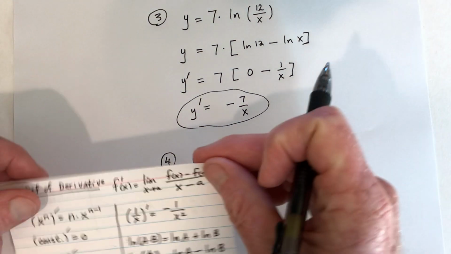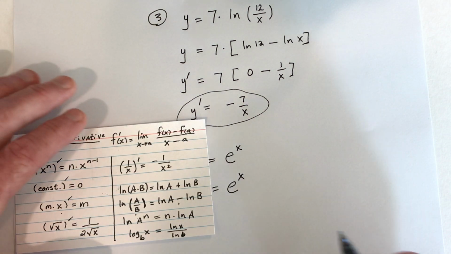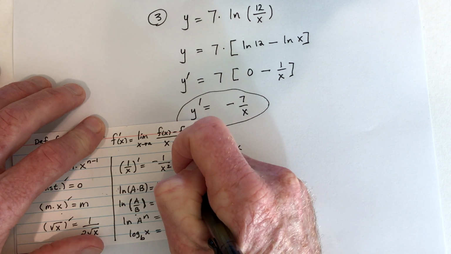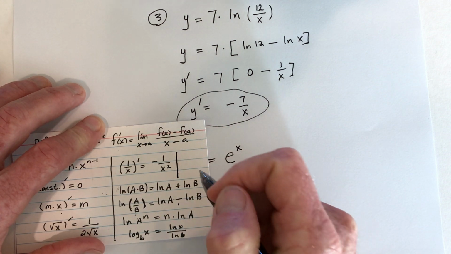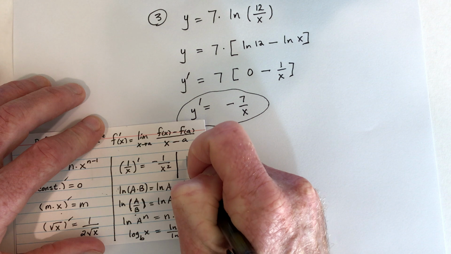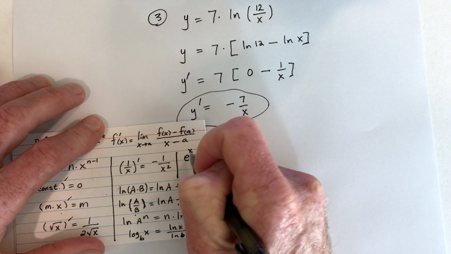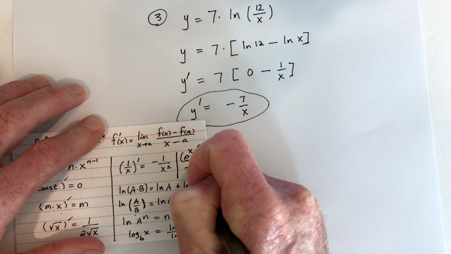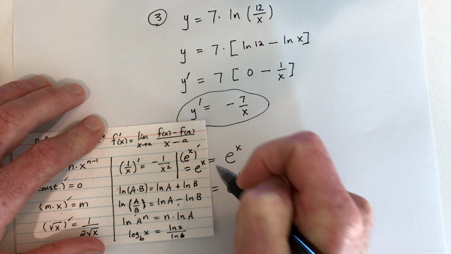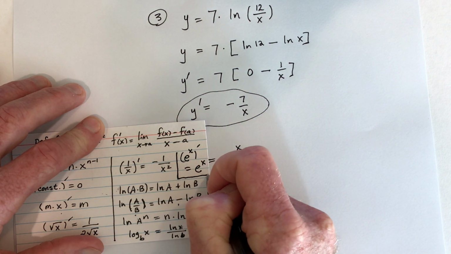So I suppose that I should include that somewhere. I'm going to put it right here. The derivative of e to the x is just e to the x. It's the only function that does that.